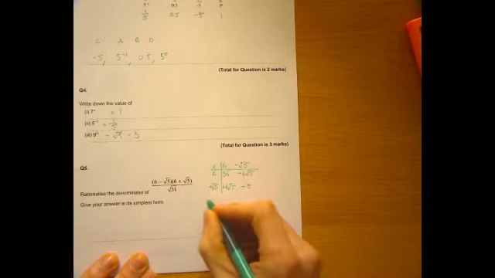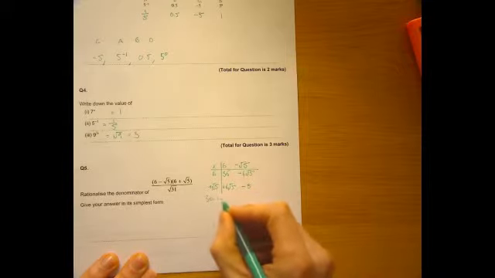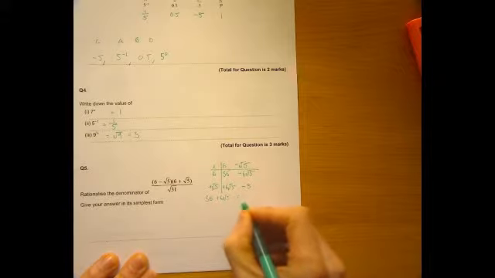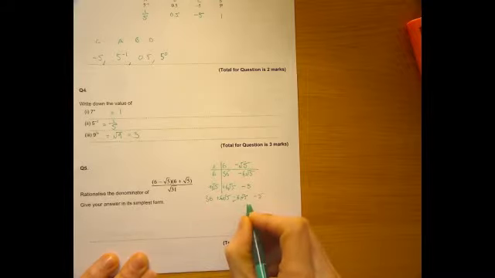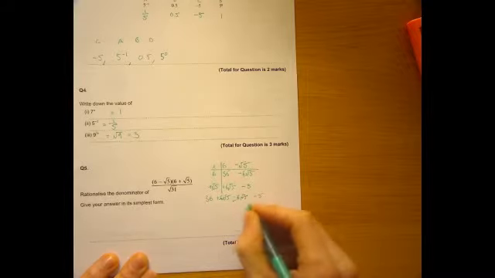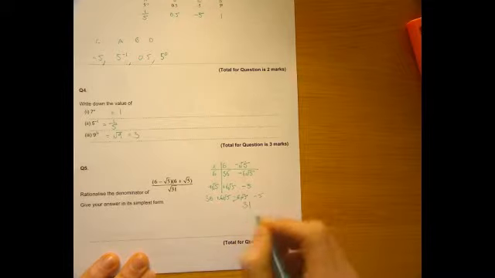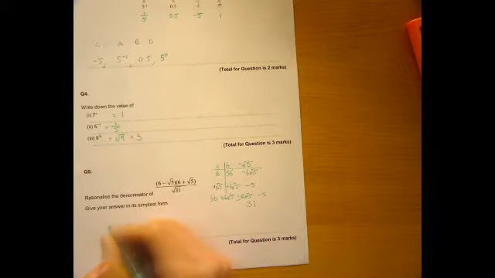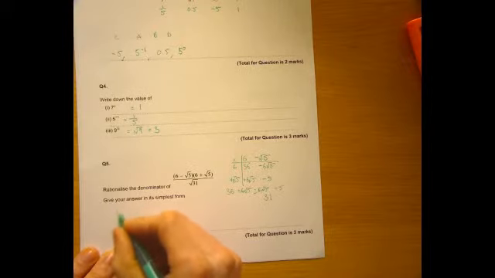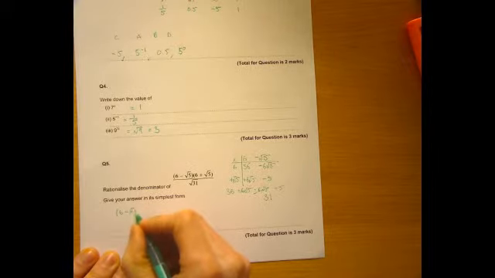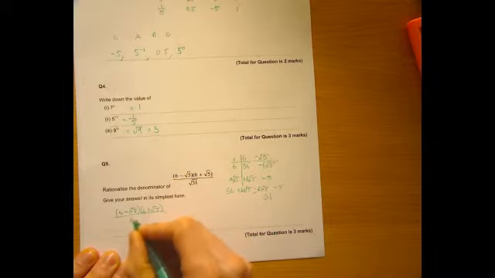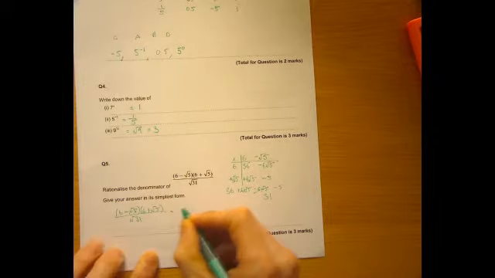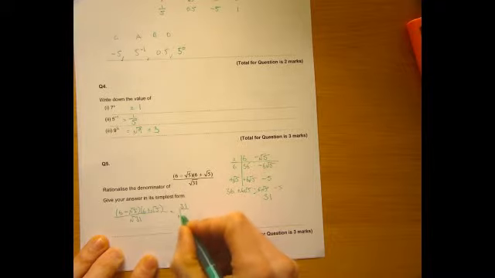Let's actually write it all out: 36 plus 6 root 5 minus 6 root 5 minus 5. They cancel out. 6 root 5 take away 6 root 5 is 0. 36 take 5 is 31. So all of the top is 31. So I can quickly write down here that 6 minus root 5 bracket 6 plus root 5 all over root 31 is the same as 31 over root 31.